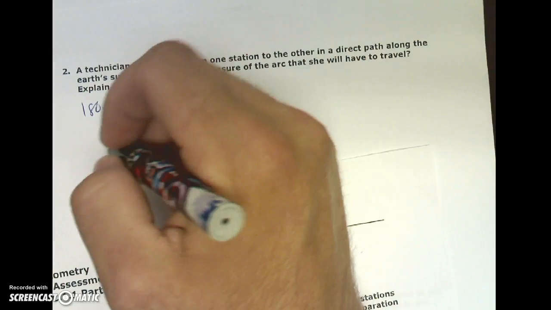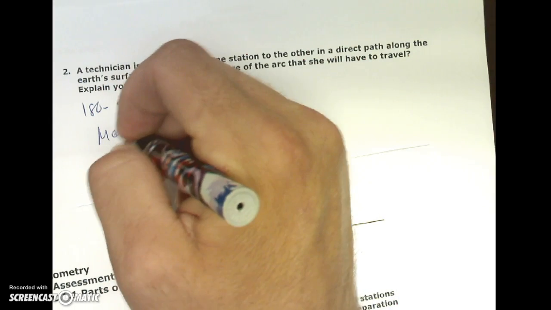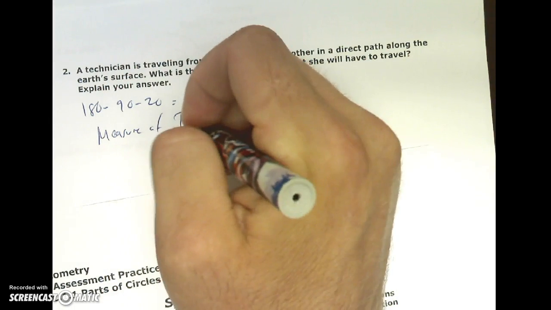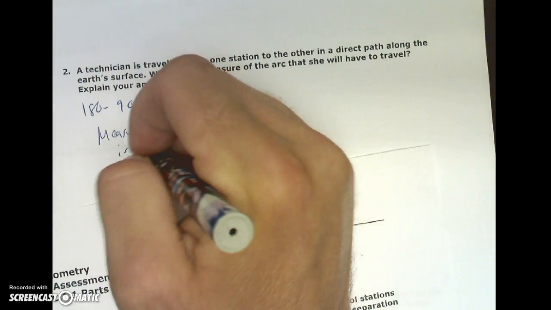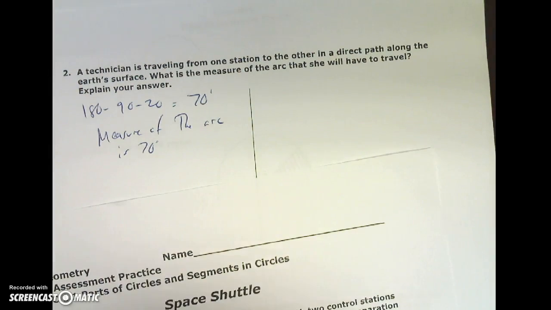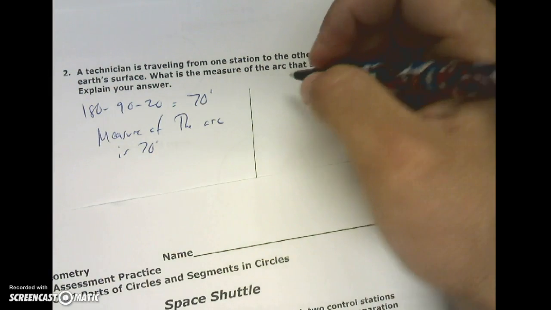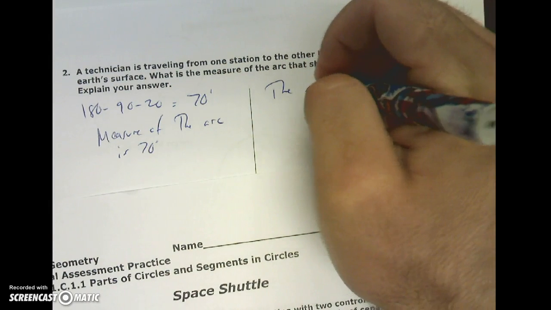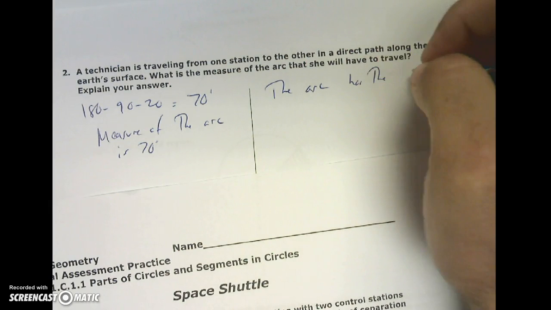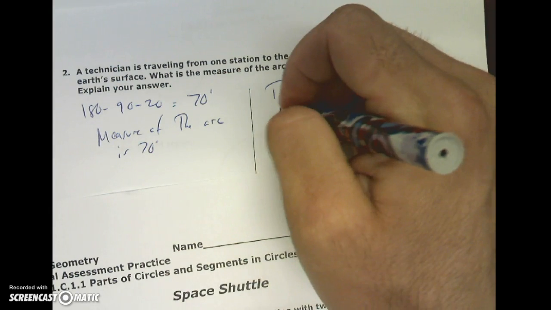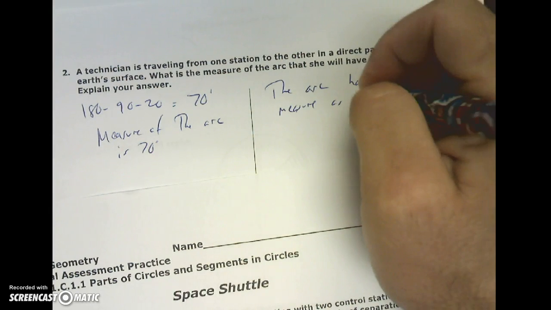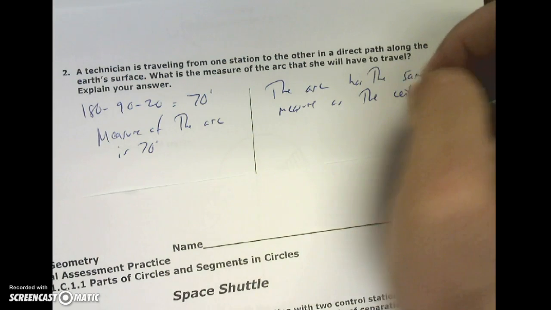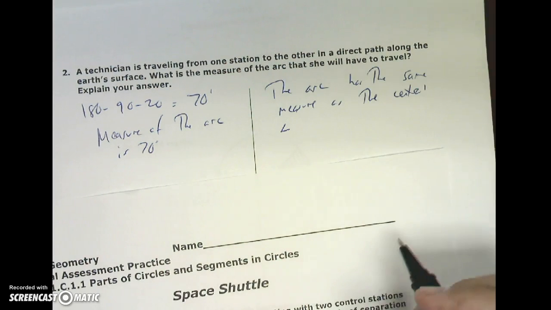So the measure of the arc is 70 degrees. Your explanation, it's just saying that the arc has the same measure as the central angle. Okay?